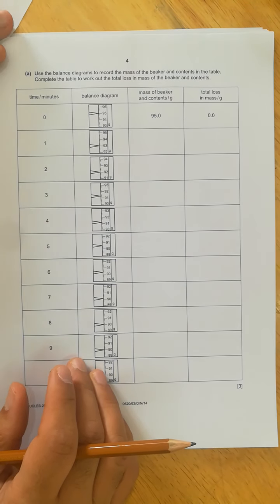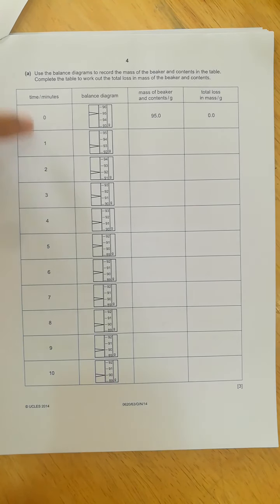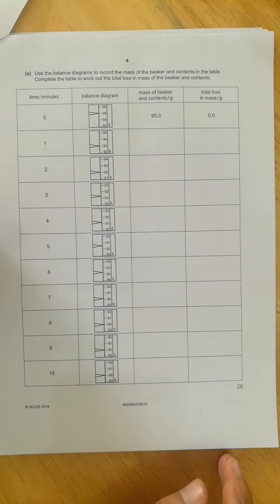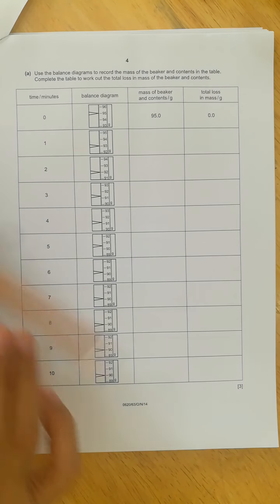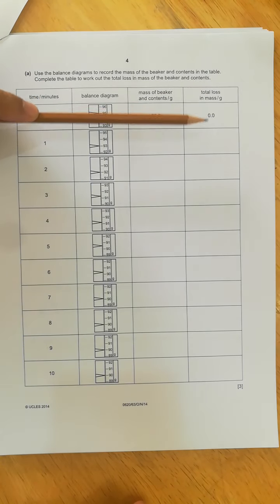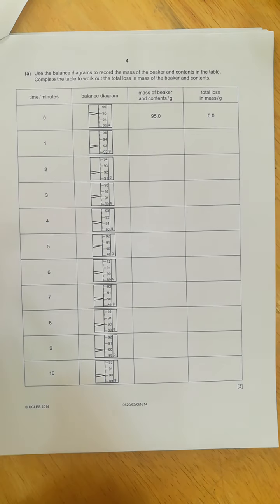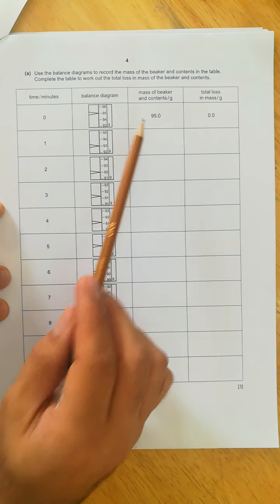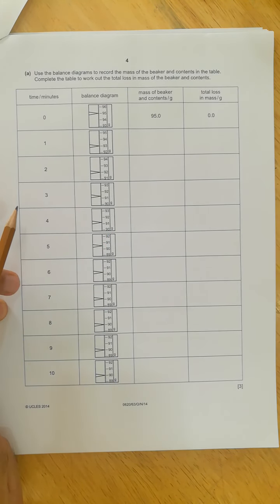Now let's see what we have. We have time at 0 minute, 1 minute, 2 minutes, 3 minutes. Then we have this diagram which represents the balance reading. Then the total loss, the total decrease. Okay, let's see what we have. At time 0, the reading was 95. That means the mass of the beaker, nitric acid, and calcium carbonate or marble chips which were added.